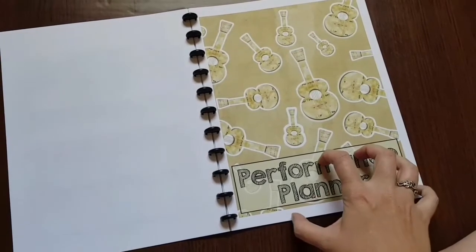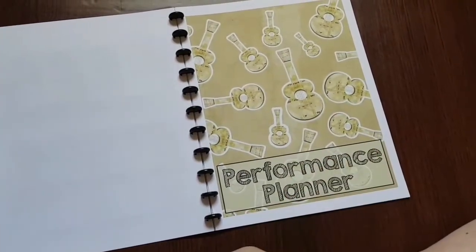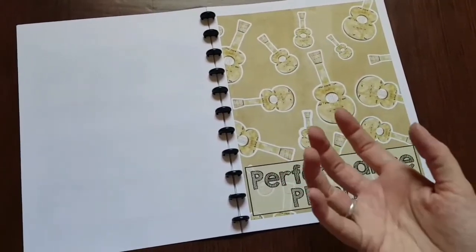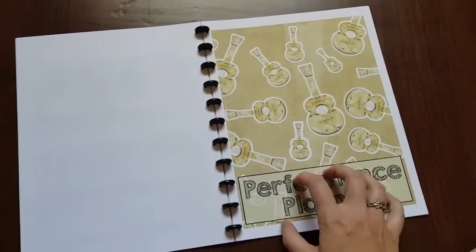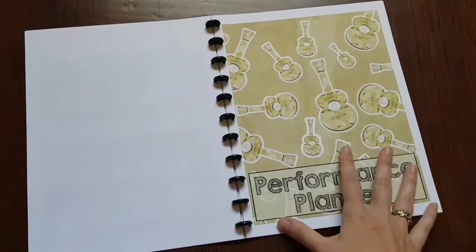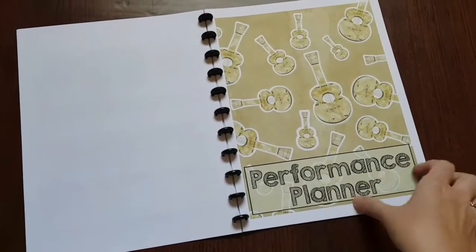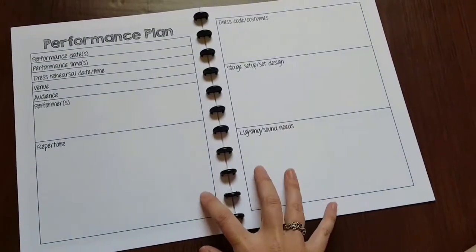The next thing I have, which has been really handy, especially when I'm starting to do a program type or something that I'm not used to doing when I move to a new job, or certainly when I was starting out my teaching career, is the performance planner. And different parts of this are useful for different things.